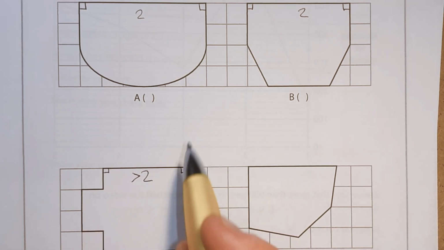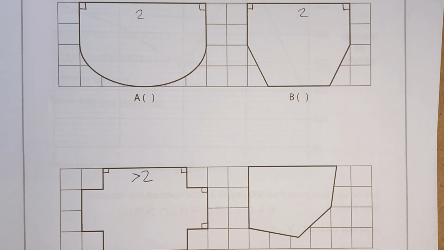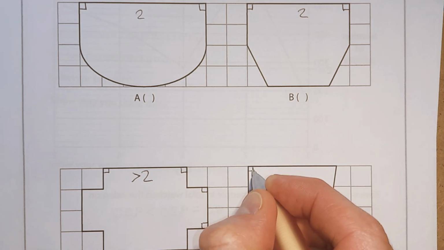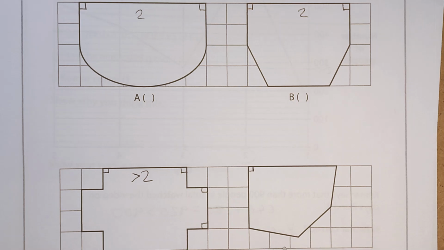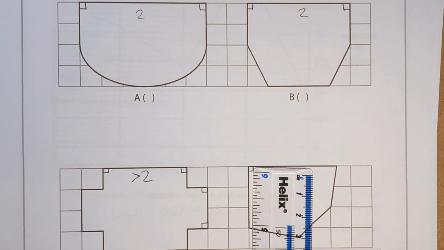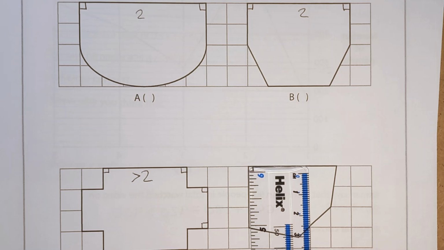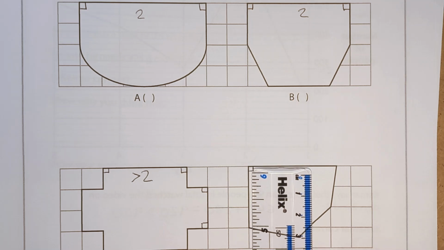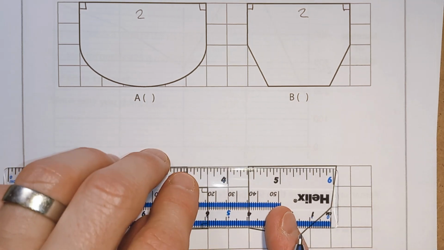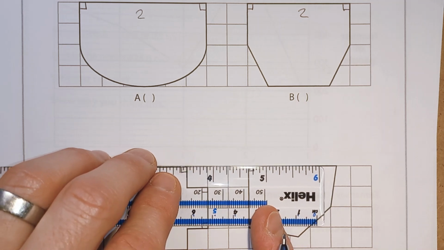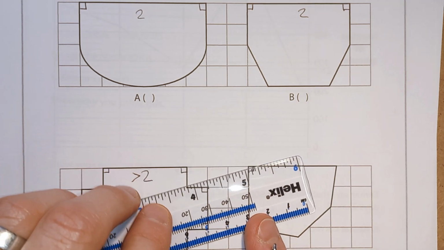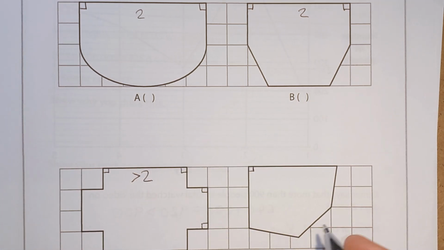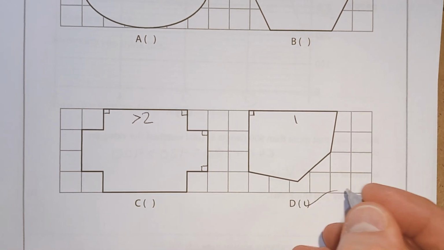We want the fewest, so it's definitely not this one. And what about this shape here? Well, we've got 1 right angle here, and that's it. In fact, what you can do, if you've got your ruler handy, is you can use the corner of your ruler to see where your right angles are. Okay, if it fits in perfectly, you've got a right angle. Well, you can see it doesn't fit in that corner. Can't squeeze it in there. And it doesn't fit in this corner. So this shape has got 1 right angle. So it must be that one.